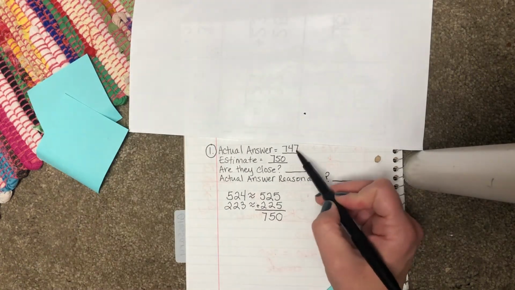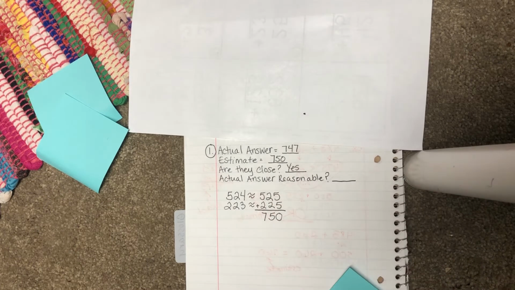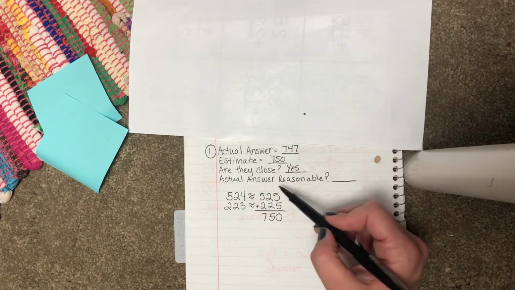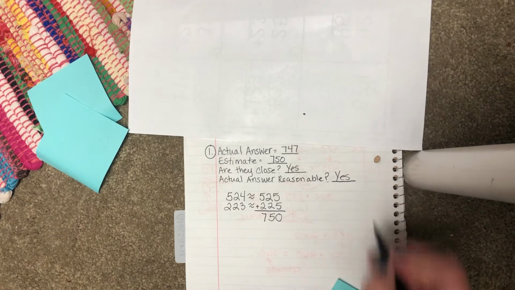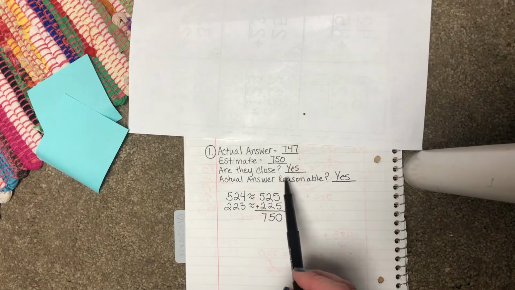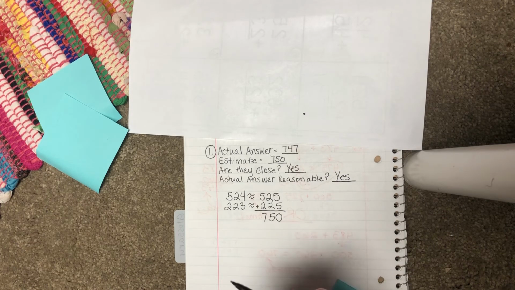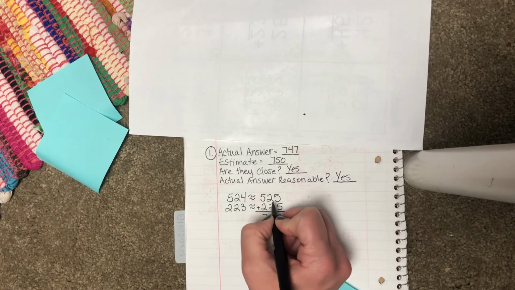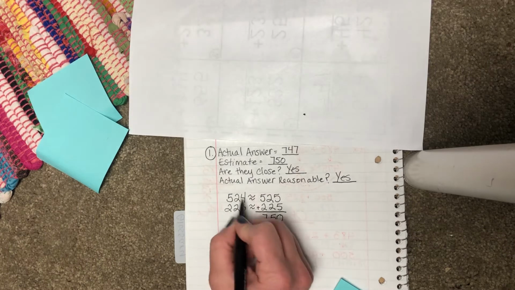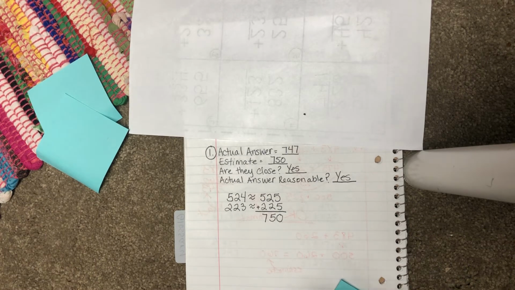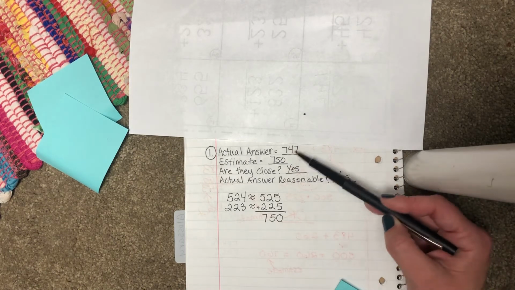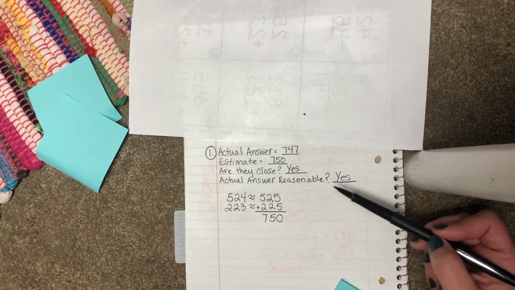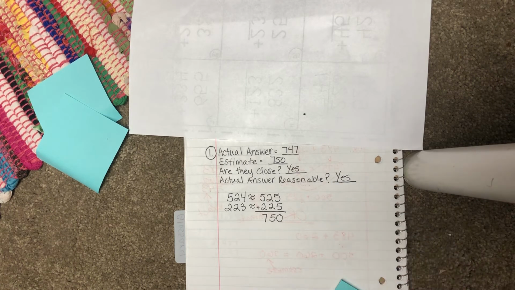Are these two numbers close? Yes. If you answer yes, that they're close, then our actual answer is reasonable. So we would say yes. Now, making the decision that numbers are close becomes a little bit more of a challenge the higher we get, because it's really going to depend on how close or far away your estimate is from the actual numbers we're adding together. And that can be a skill that you start to become more comfortable with as we practice it more, okay? If you felt like these were too far away and they weren't close, then your actual answer would not be reasonable. And I would want you to go back and check your work, okay?